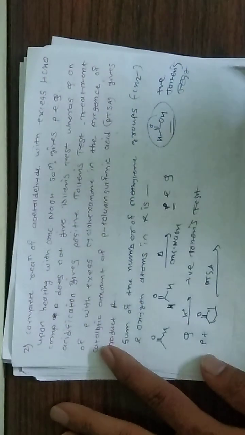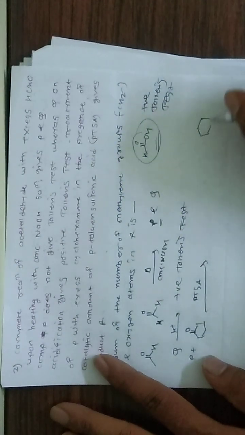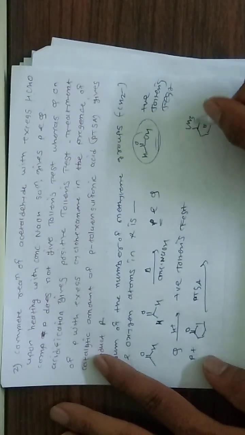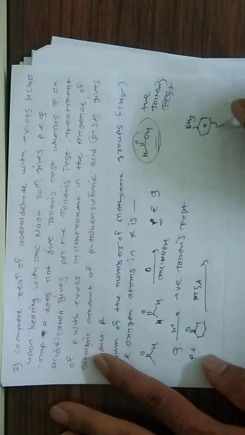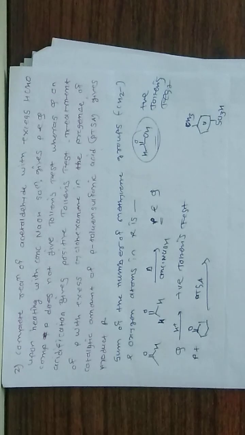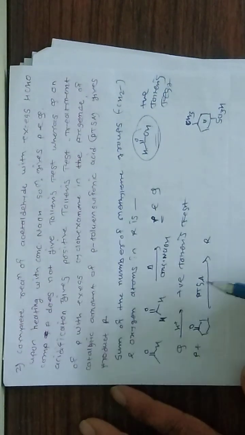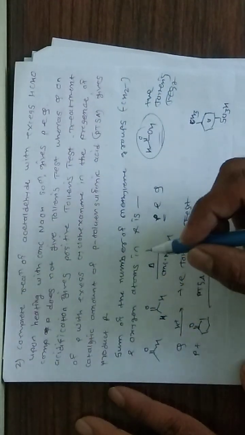What is the structure of para-toluenesulfonic acid? First write toluene. This is the toluene. Para sulfonic acid is there. So this is the structure of para-toluenesulfonic acid. It gives product R. So the question is the sum of the number of methylene groups and oxygen atoms in R.